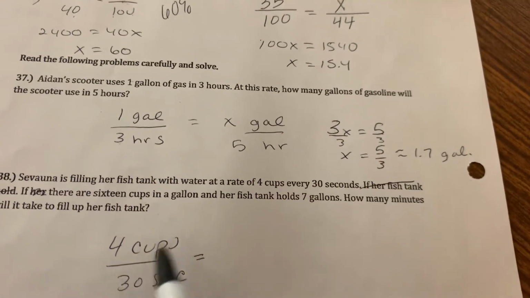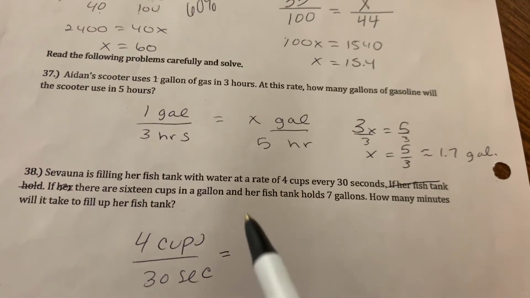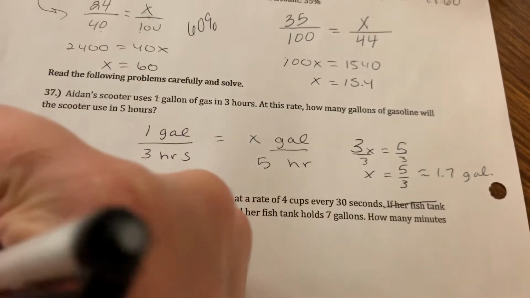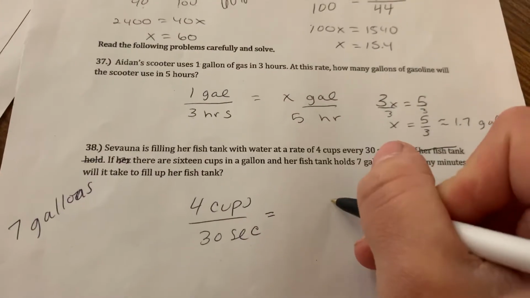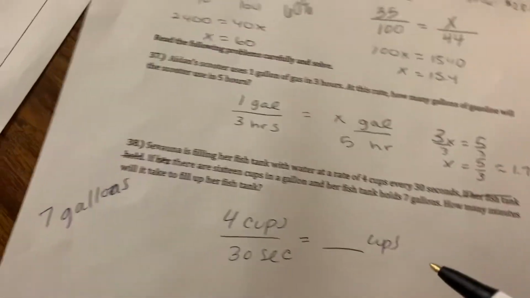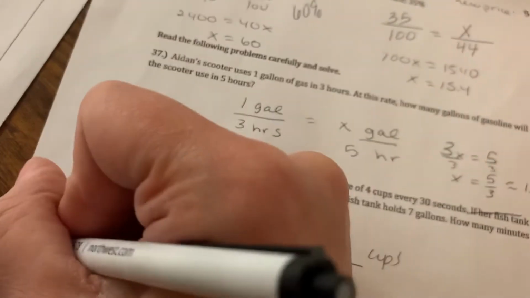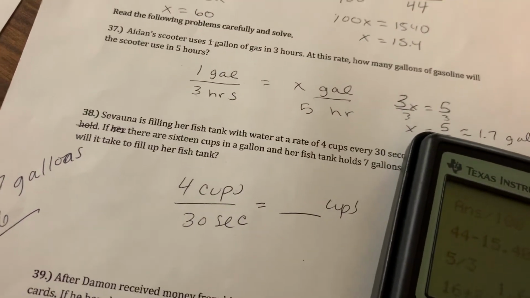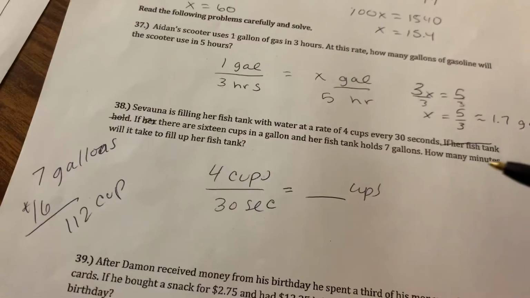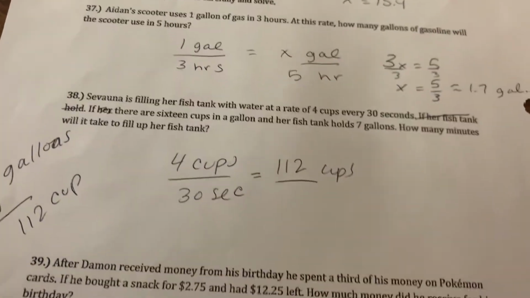So we're just going to leave it in cups and seconds. So if our fish tank holds 7 gallons, how many cups is that? Well, it's 16 cups per gallon, so multiply by 16 to give you a total of 16 times 7, 112 cups. So we have to put them all in the same units before we cross multiply.